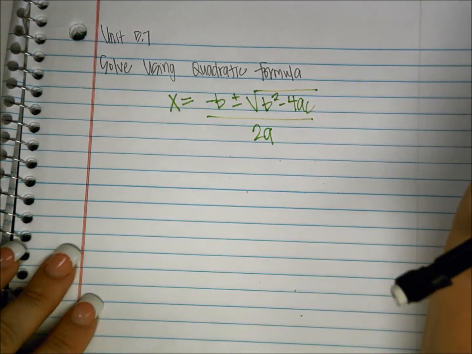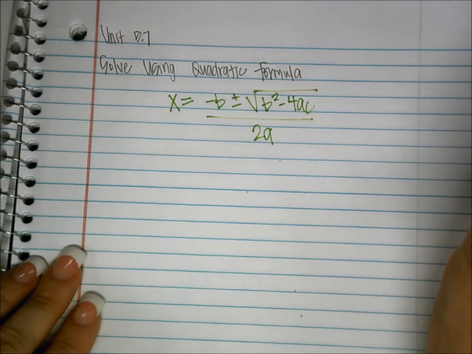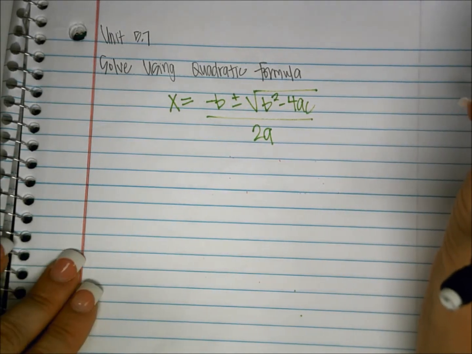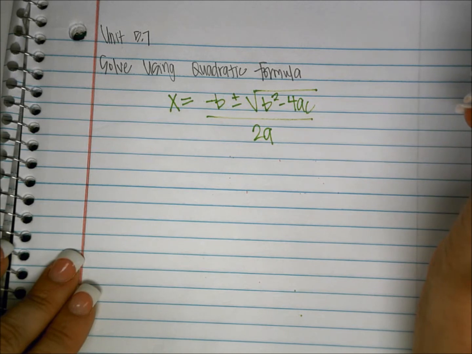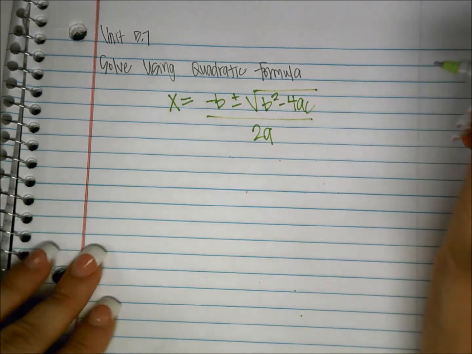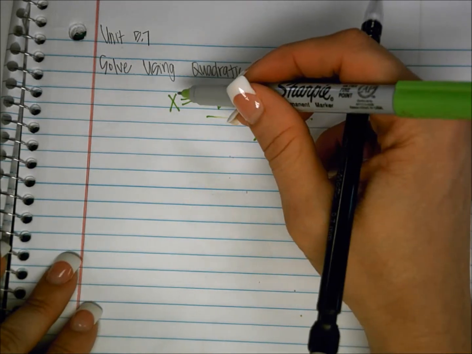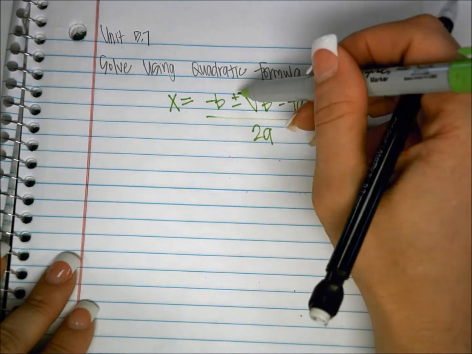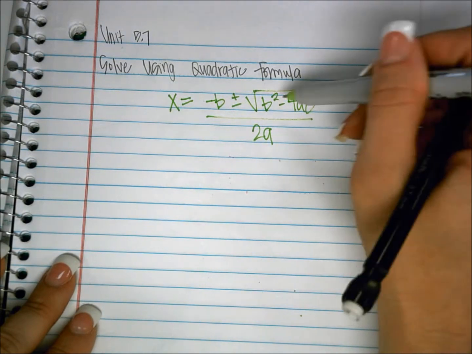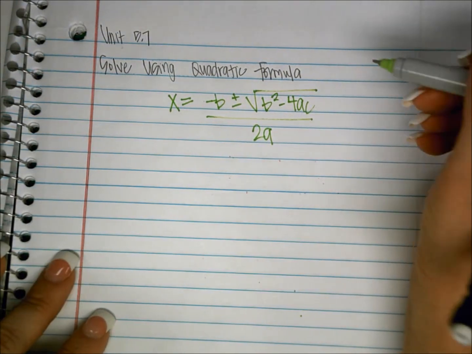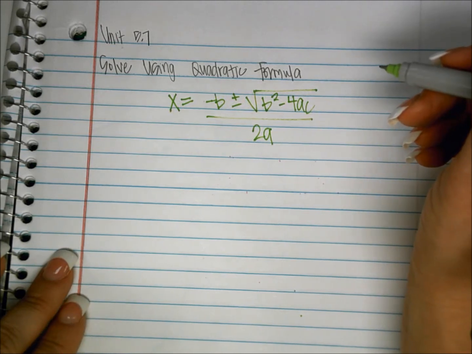Now I'll sing it better for you. Would you like to sing it with me, Brittany? Let's sing the other version then. Everybody can sing it together. Ready? Go. X equals negative b plus or minus radical b squared minus 4ac all over 2a. Very nice.